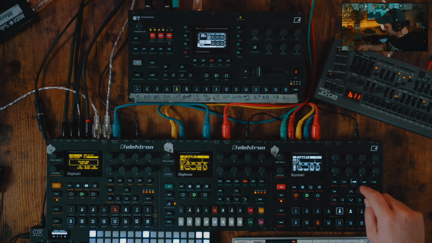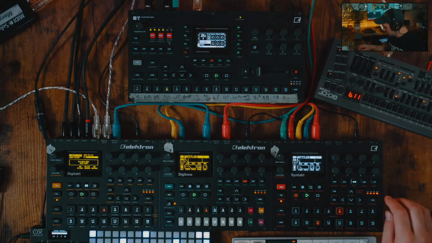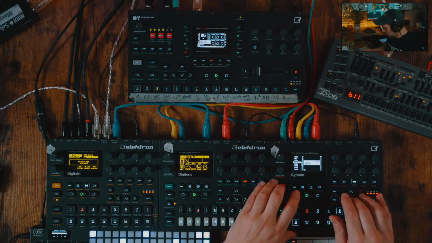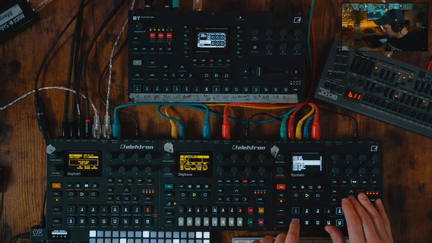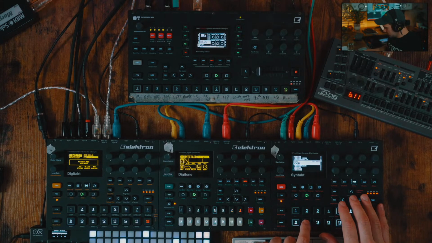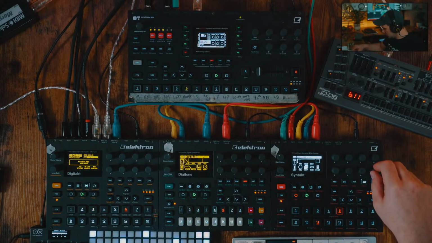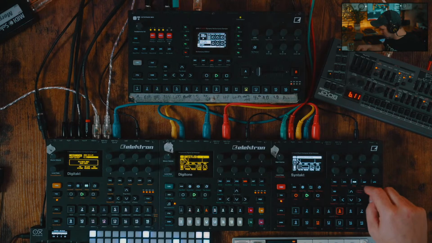I'm falling out of love with this bass line. Bass, just bass. Try that. We could duck it.